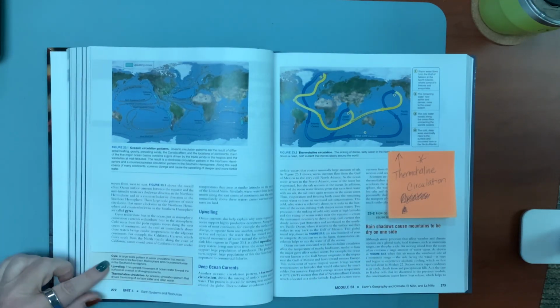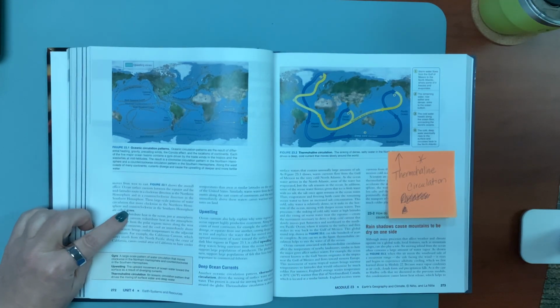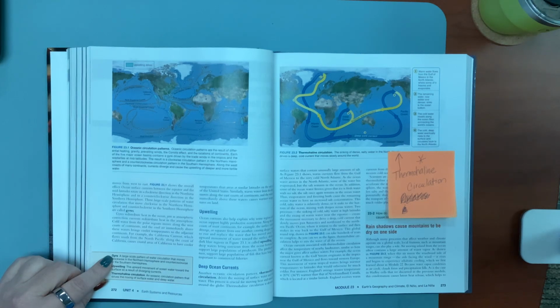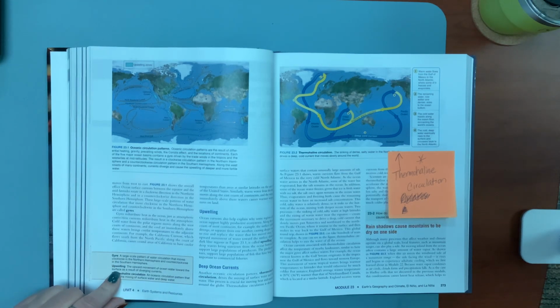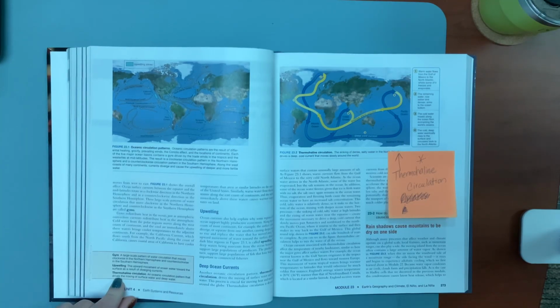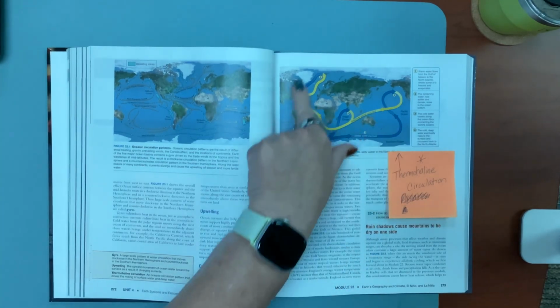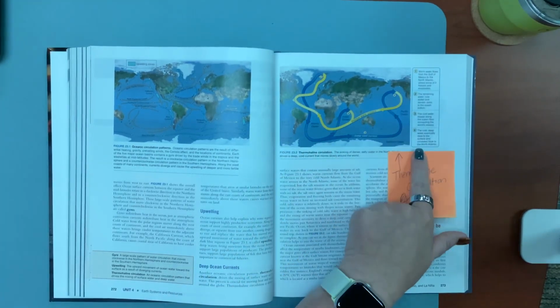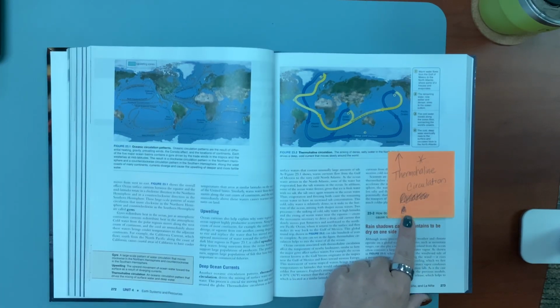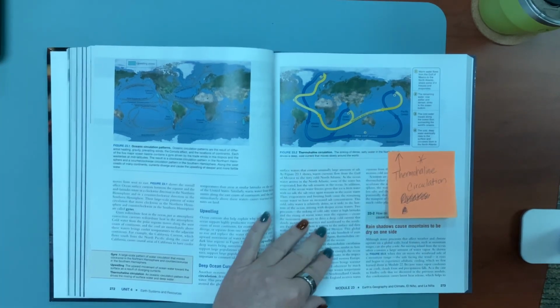Some important terms you need to understand here are gyres. So make sure you know what a gyre is. Make sure you understand what an upwelling is. And then thermohaline circulation is an important concept. And so this chart right here is really important to know. So make sure that you understand that for sure.